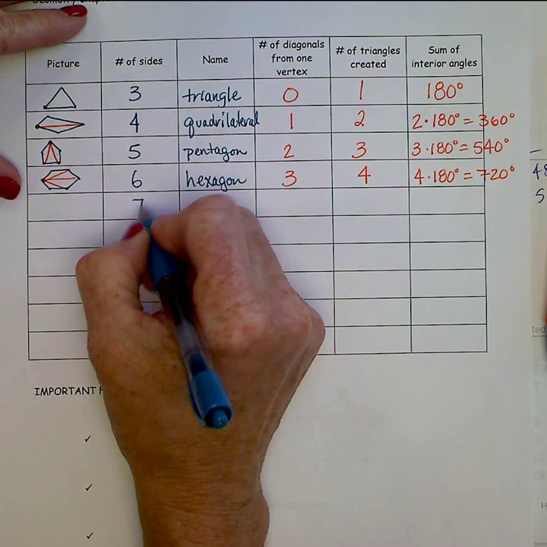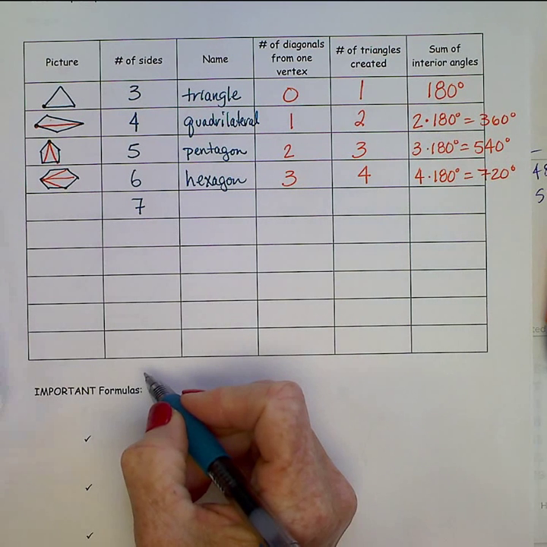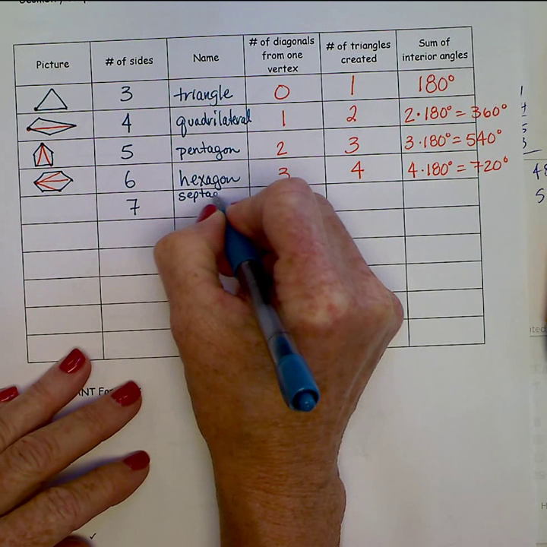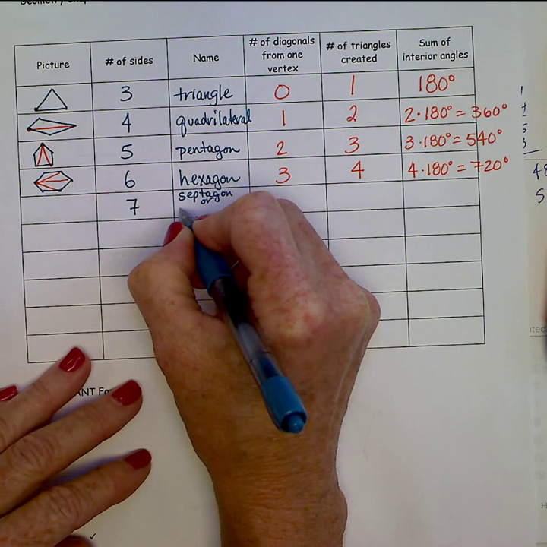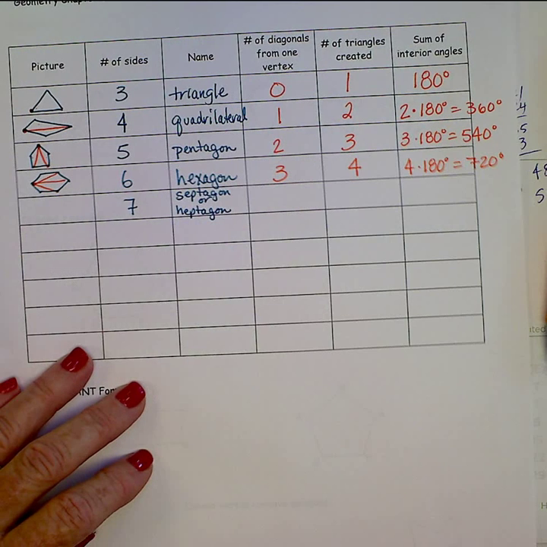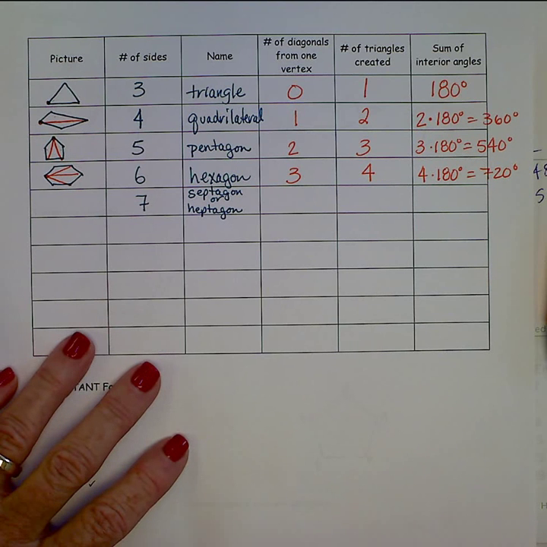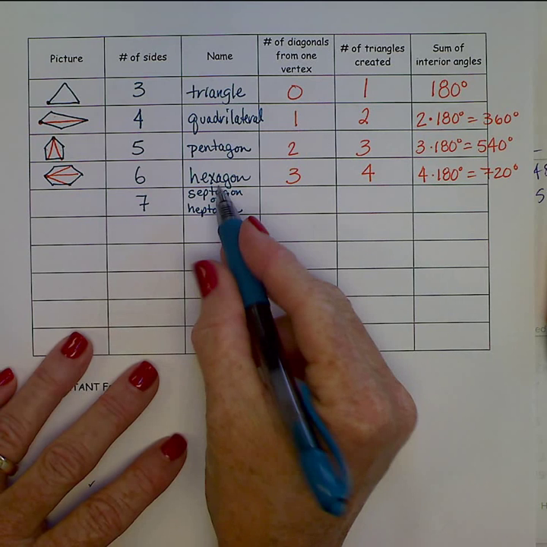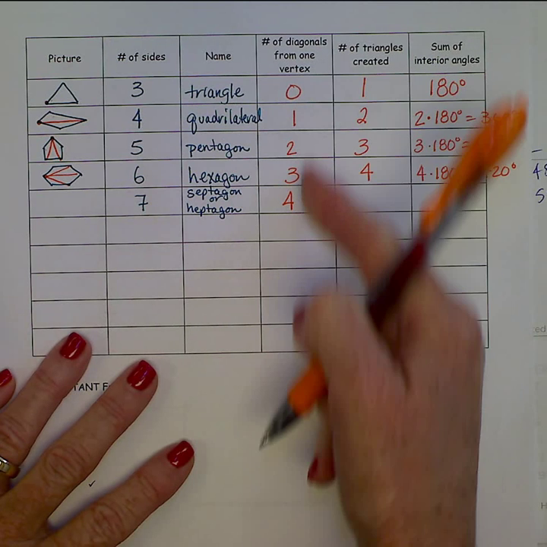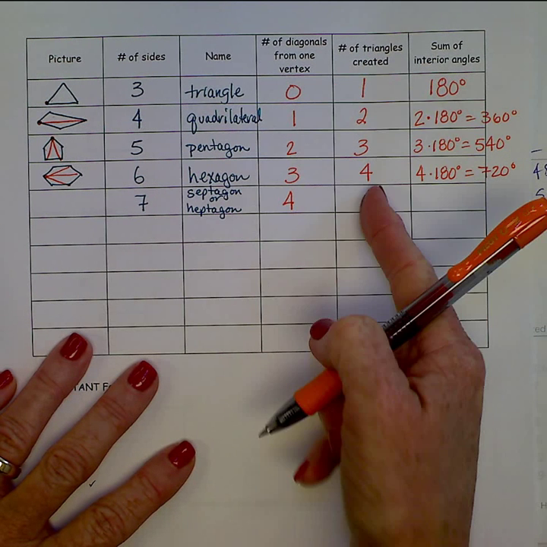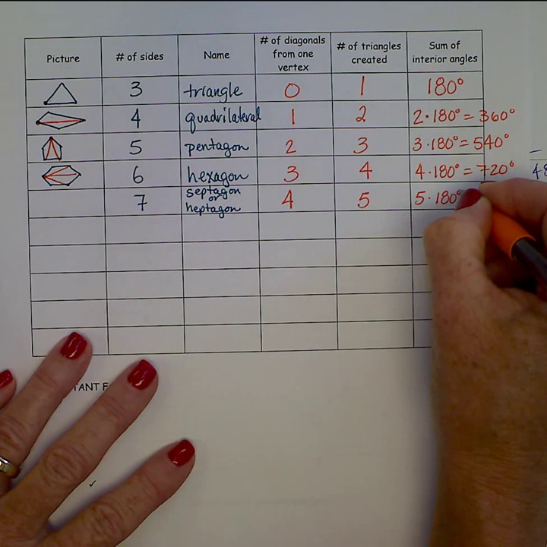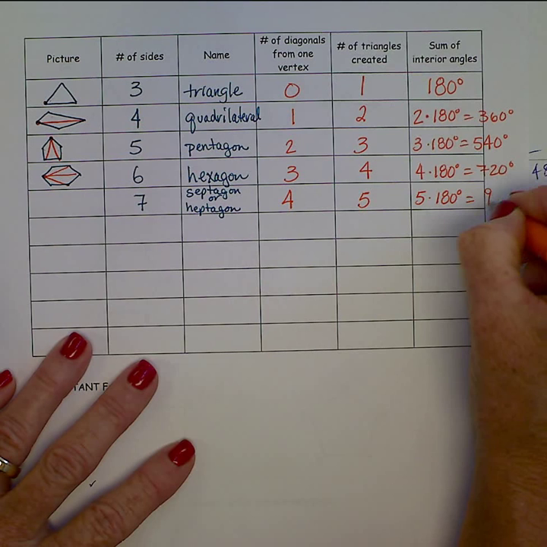Alright, 7-sided figure. Very difficult to draw. We're not going to draw that one here. It is called a septagon or heptagon, depending on the textbook that's used or the context. You can choose whichever one. I would accept both of those. Diagonals from one vertex, clearly following the pattern, there will be 4. Number of triangles created, there will be 5. Sum of the interior angles, 5 times 180, that's 900.